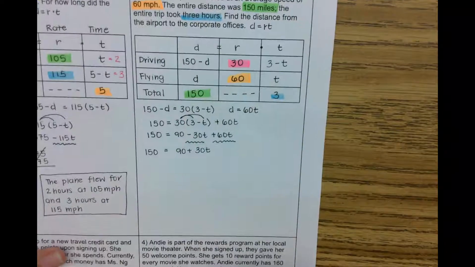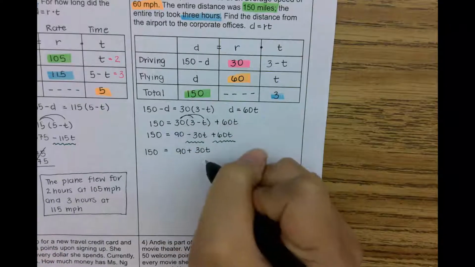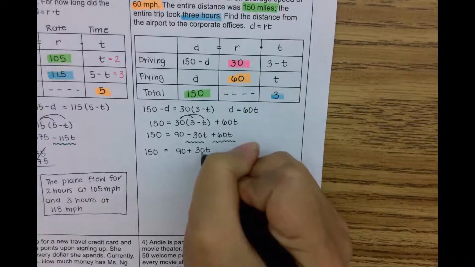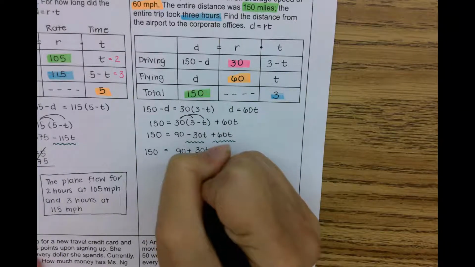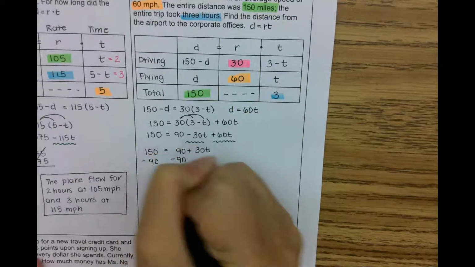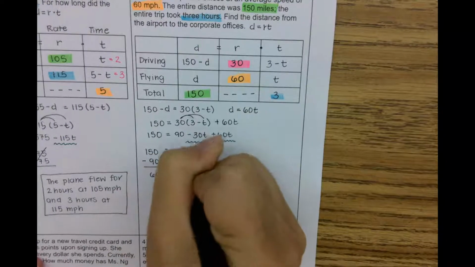Okay, after I've done combining like terms, then I move things over. Okay, so now, right, what is happening to t? It is being multiplied by 30 and added to 90. So I'm going to subtract 90. Okay, 150 minus 90 is 60.